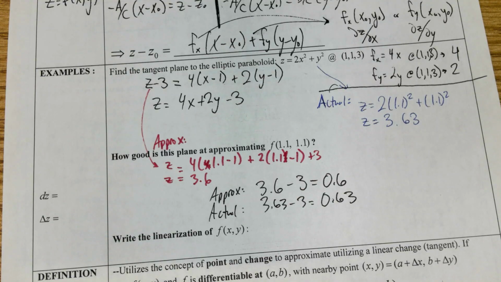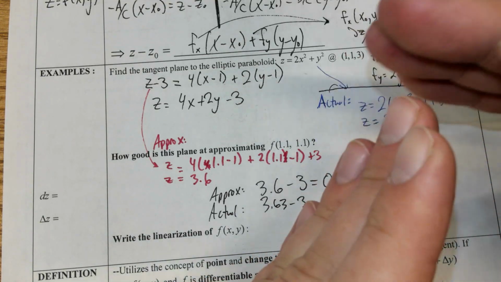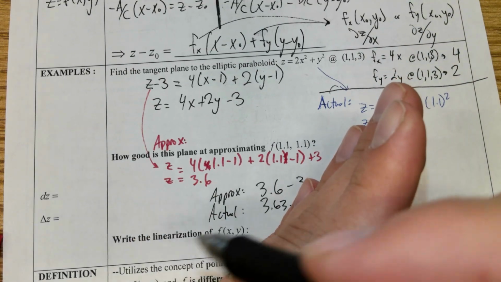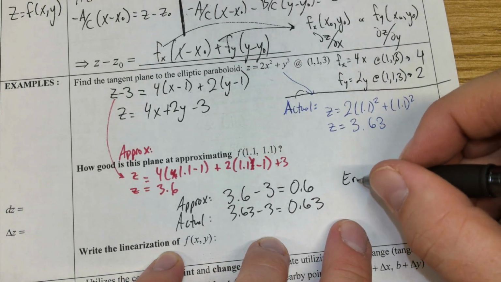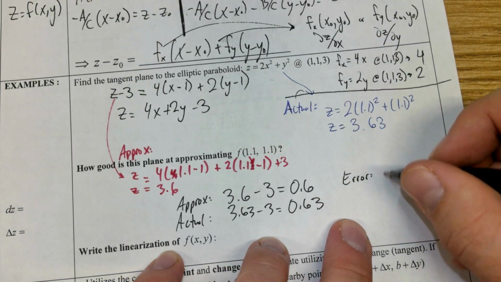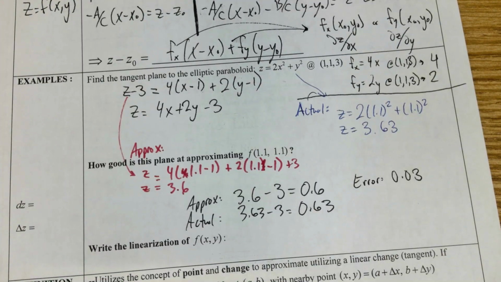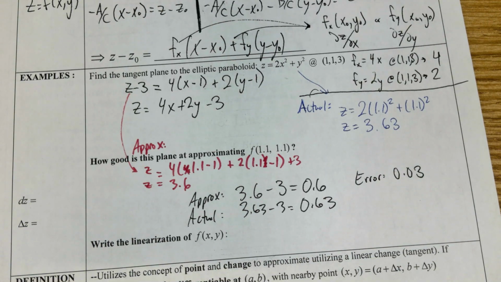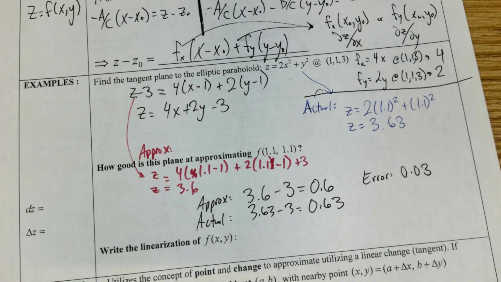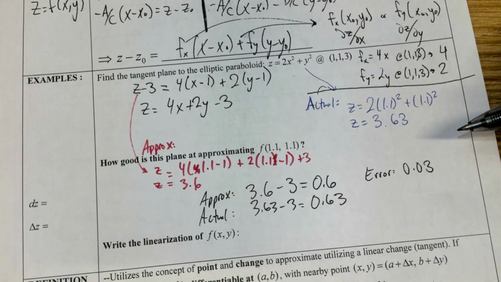And so I would have this gap between the approximate tangent and the actual curve coming off of it. That would be my error, and I would call my error in this case 0.03. The difference between approximate and actual. Now in word problem concepts, I might turn this into a percentage, I might divide it out, but that's the idea here, that's my error.